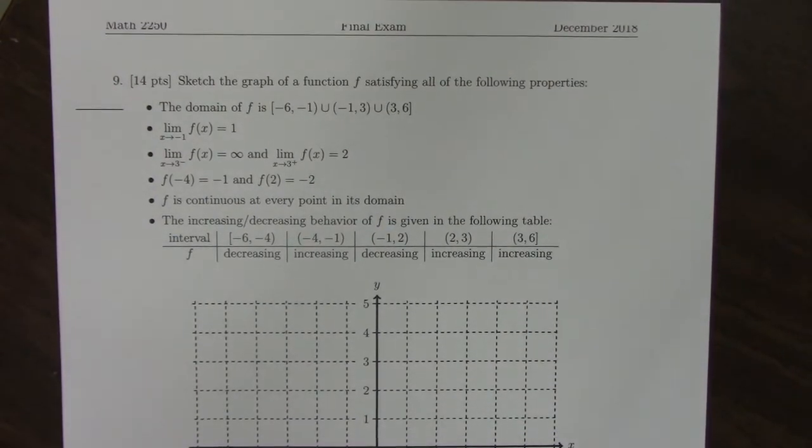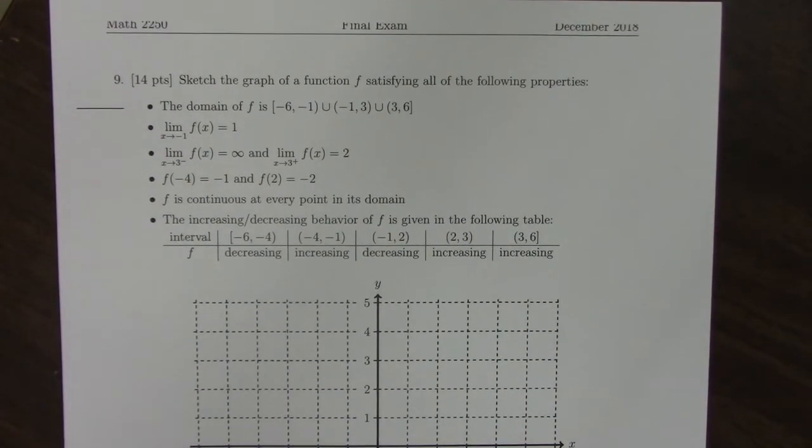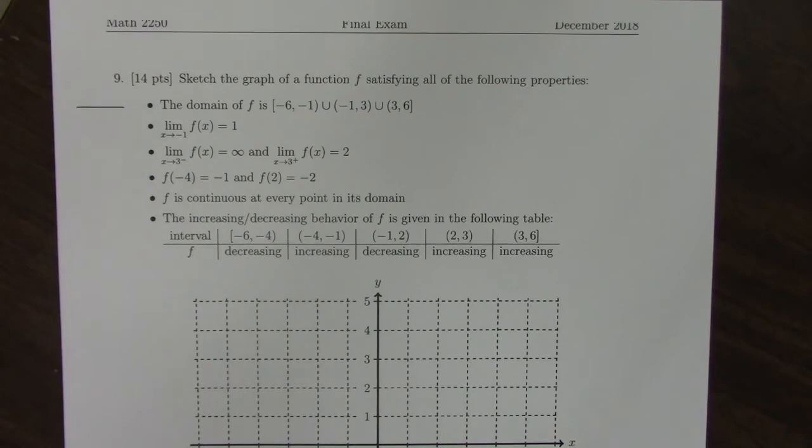Number 9 says sketch the graph of a function f satisfying all of the following properties. Now we were given 6 properties here, but keep in mind that you may not be able to do this in the order in which they were written. And sometimes you may not be able to apply every piece in its entirety. So I'm going to walk you through how you can logically piecemeal a version of this graph together.